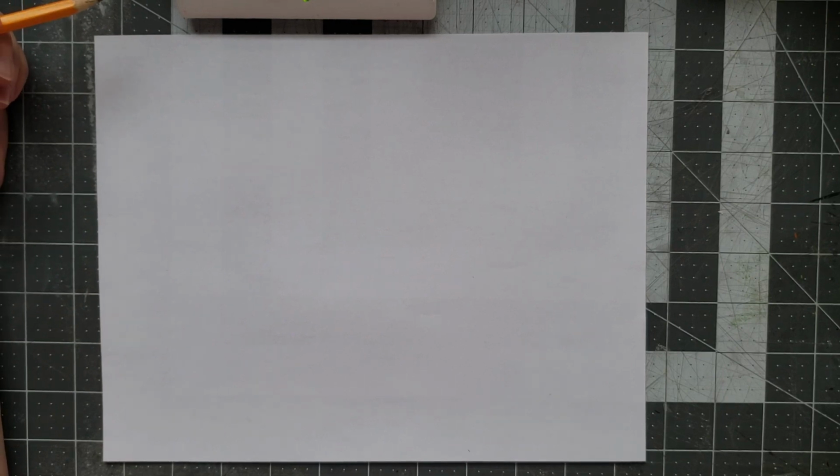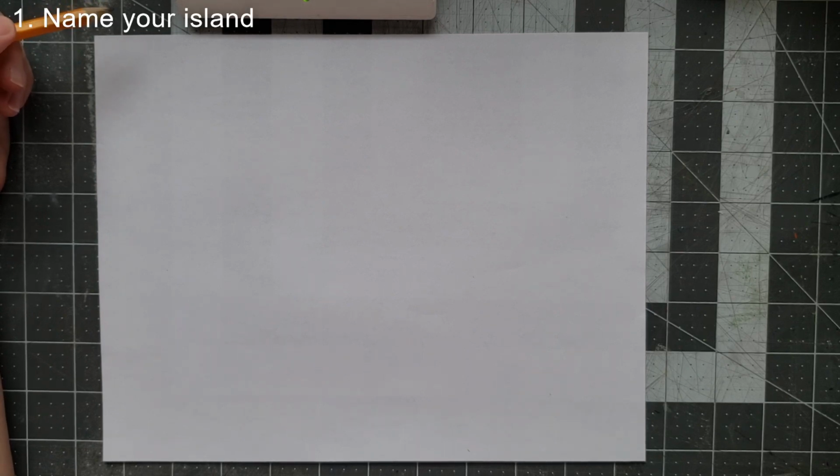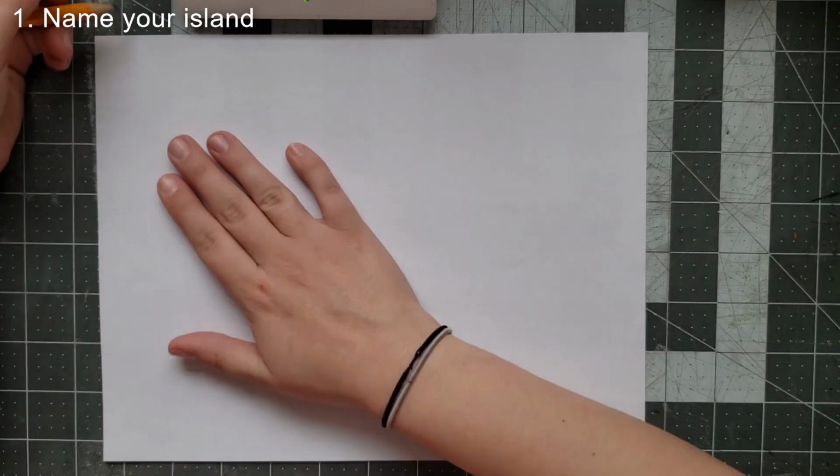Before I can begin designing my island, there's a few things that I need to do first in order to set up my map. The first thing that I need to do is create a name for my island. I'm going to call my island Helios.